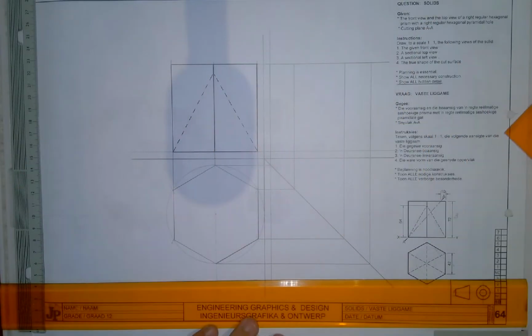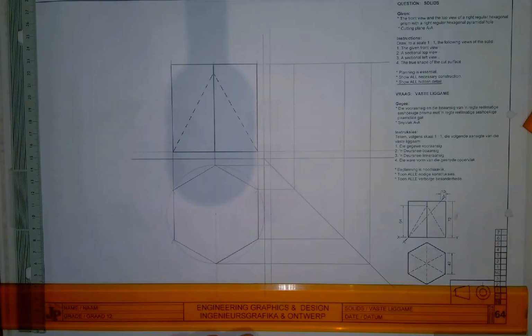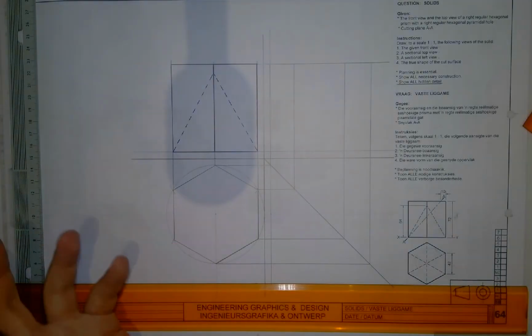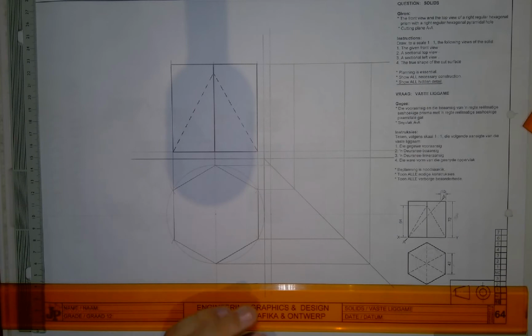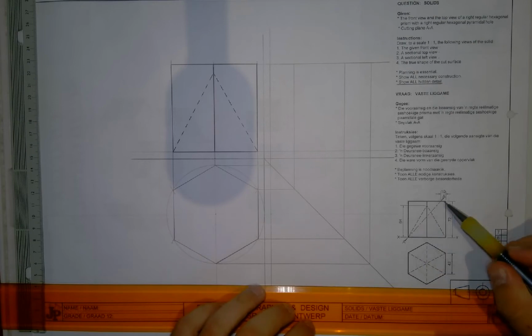Now you can see it's starting to look a lot like this one here. The only thing we're not going to add is obviously the methods. Now, what we're going to do now is go and draw in the AA line. As you can see, there is an AA line over there, and it shows that it's 10 millimeters away from this corner, to the left.